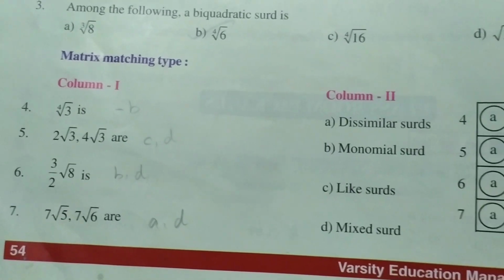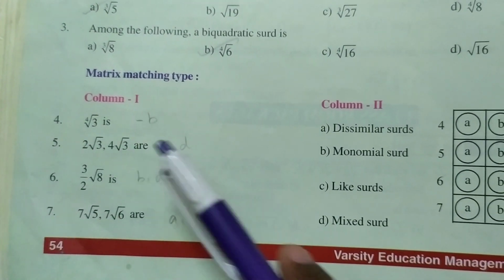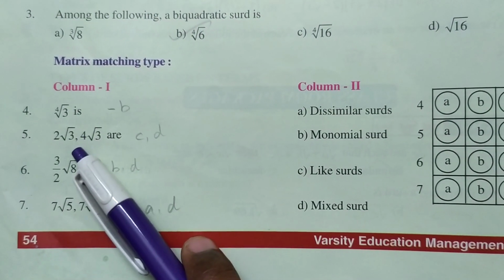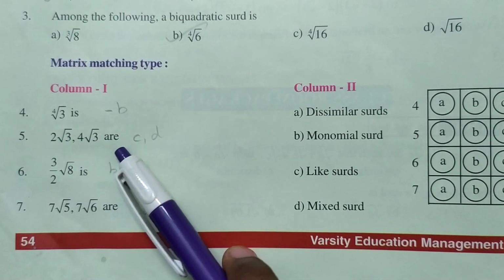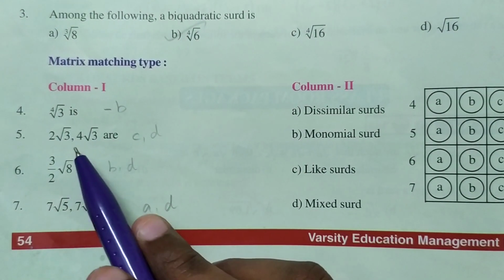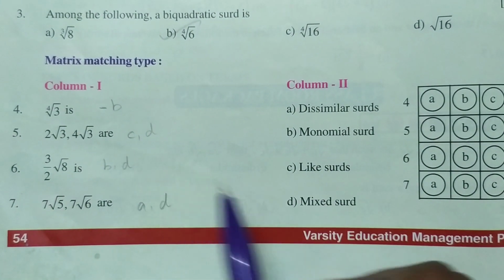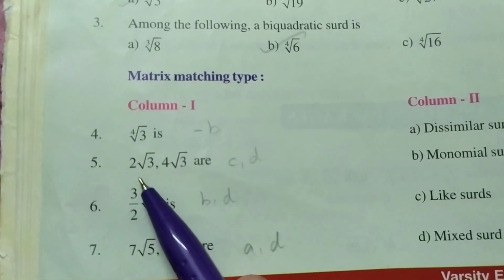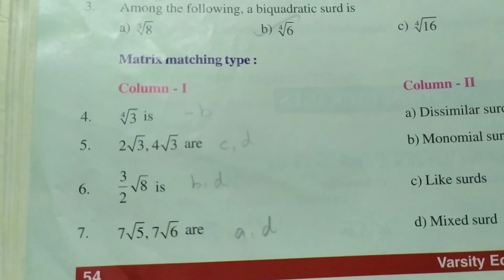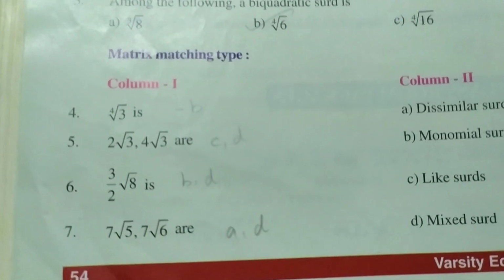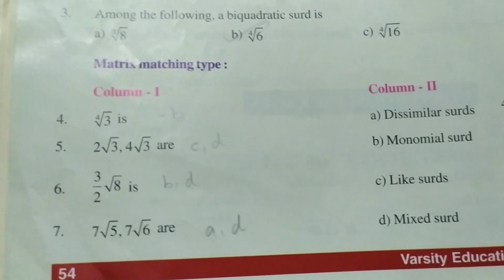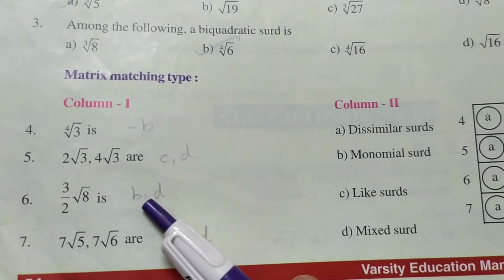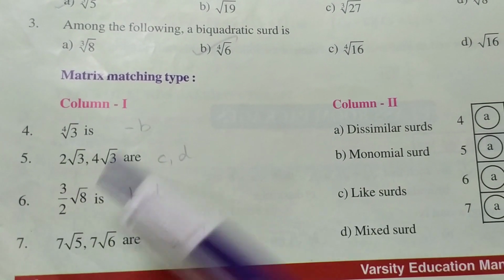Consider the following, the 4th root of 3 is just a monomial surd. Here 2 square root of 3 and 4 root of 3 are like surds. Like surds means what? Root 3 is coming, so they are like surds. And D is a mixed surd. Mixed surd means the coefficient of the surd should be other than 1, which is termed as a mixed surd. Then 3 by 2 root 8 is definitely a monomial surd, and it's a mixed surd because the coefficient is 3 by 2.